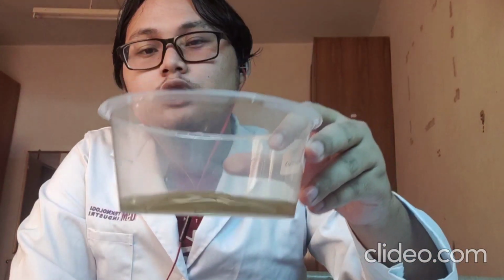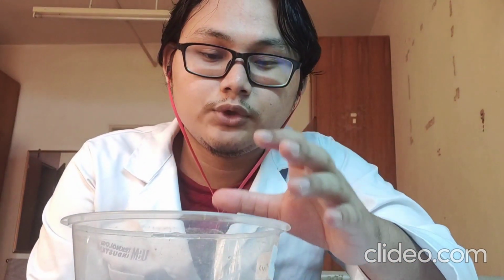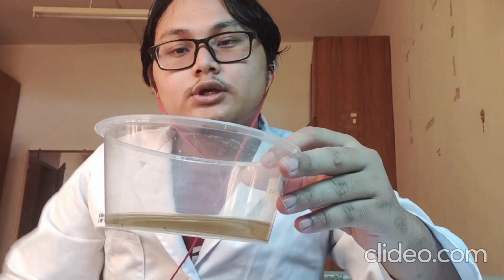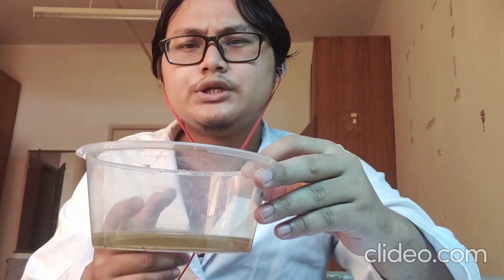Okay. The first step is, after we remove the cell culture from the incubator, we will visually inspect it. This is the cell culture that has already grown. We will visually inspect it under the inverted microscope. Before that, we also inspect the discoloration of phenol red in the cell culture media.